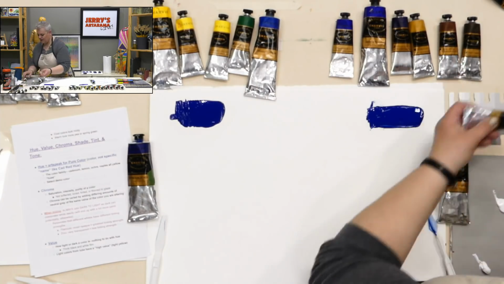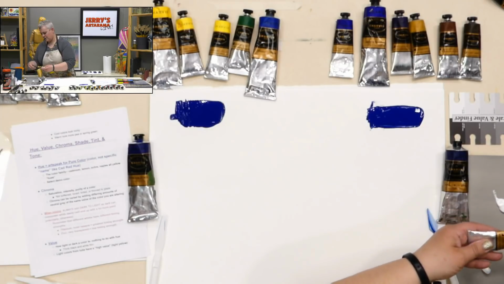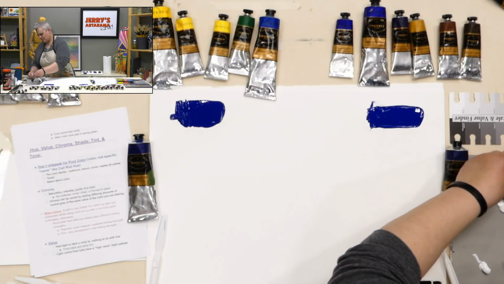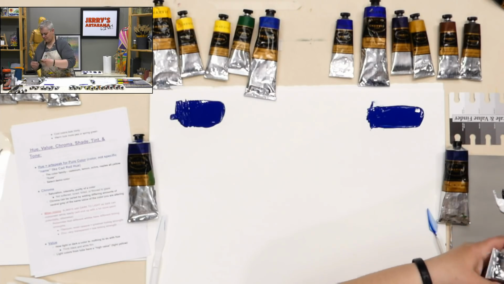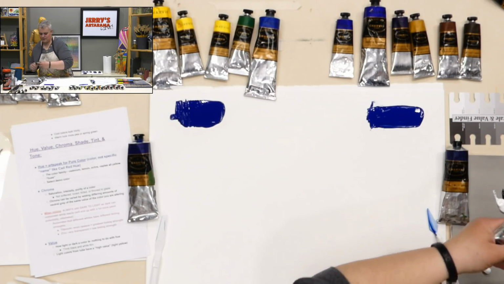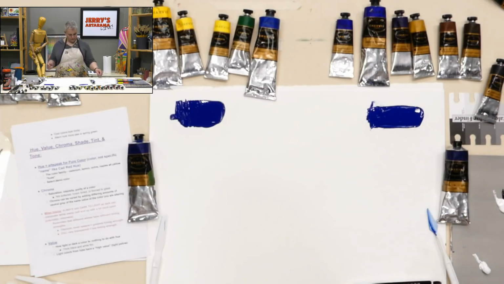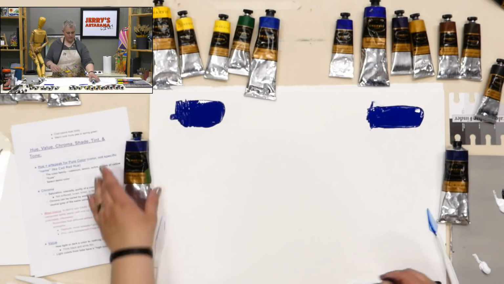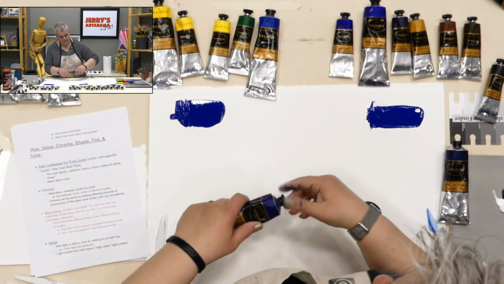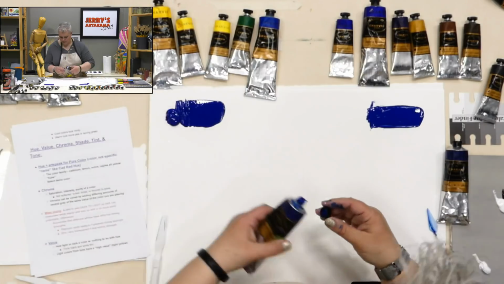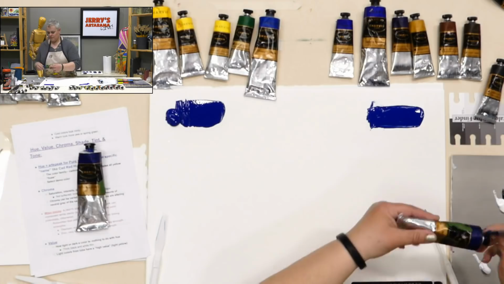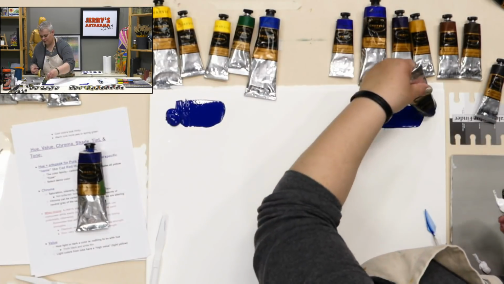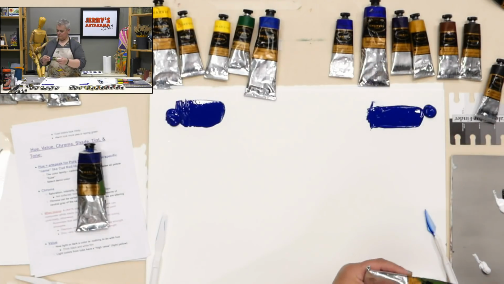All right, so I've got some titanium white. I've got a little bit of carbon black. Gonna make a neutral gray here. I'm gonna put a big blob of this out here so I can grab some. If people have questions while we're doing this, just chime in, okay?